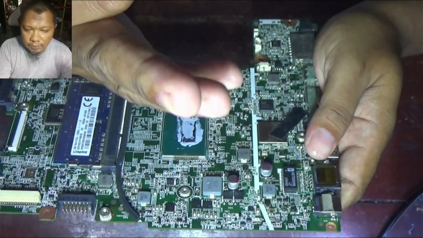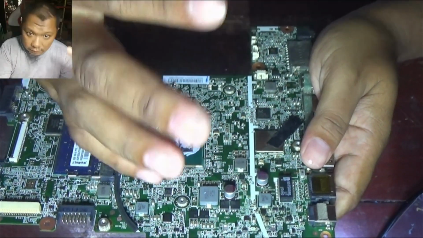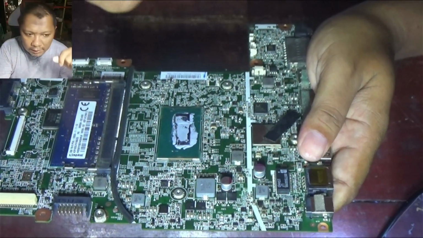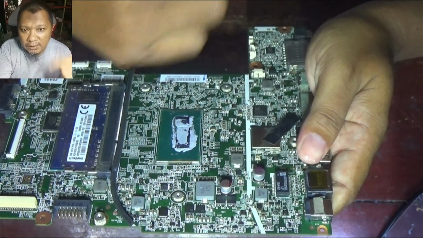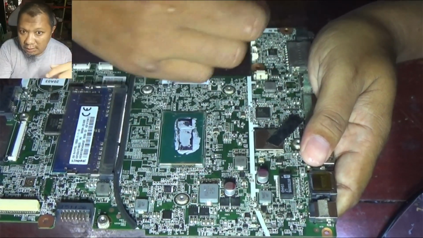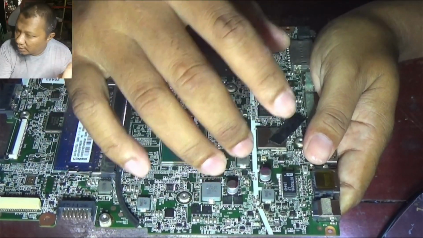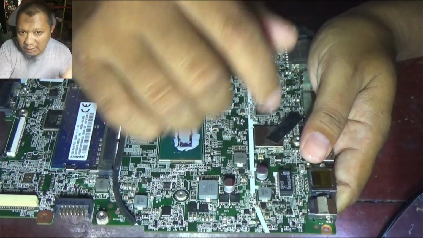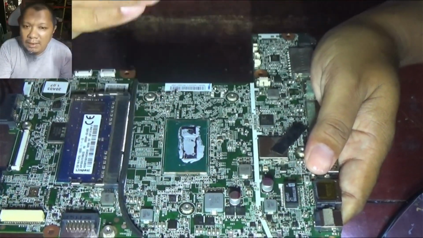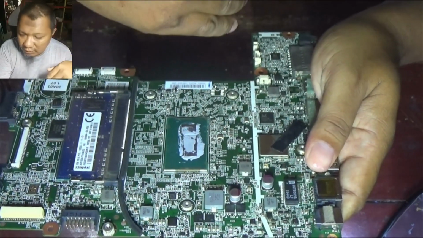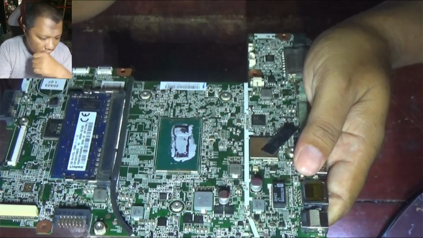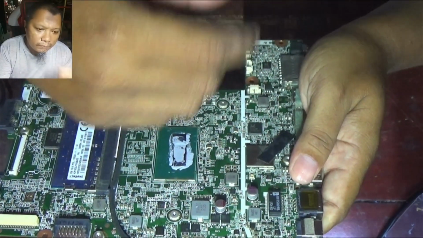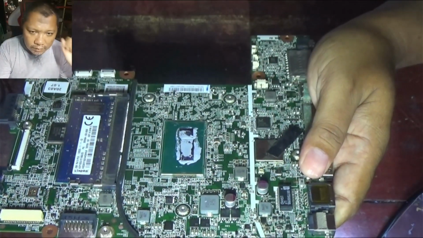I check the input is okay, 19 volt is present, and then I check the enable pin. Enable pin is present, about 8 volt, but the 5 volt is still not coming on. So I replace this, to make sure the 5 volt always is coming on.